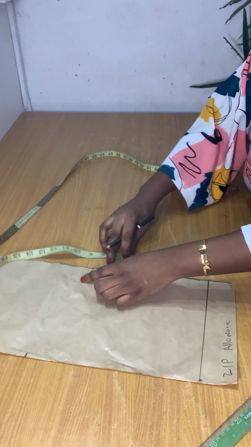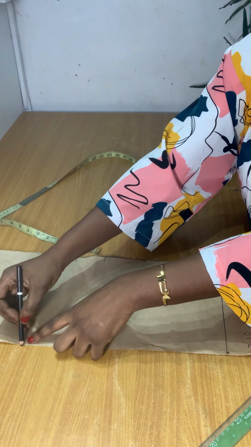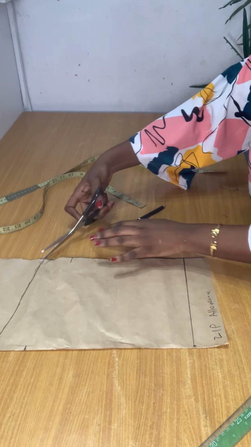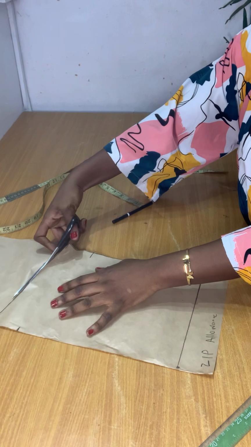At the half length, my waist divided by 4 plus 2 inches. So I'll go ahead now to connect my lines. So we are good to go. I'm going to be cutting out this part.